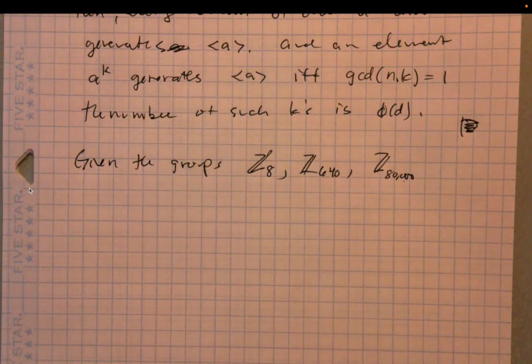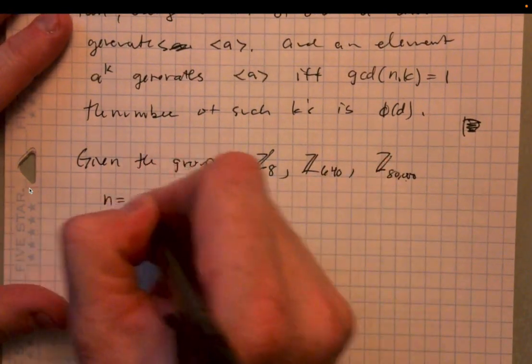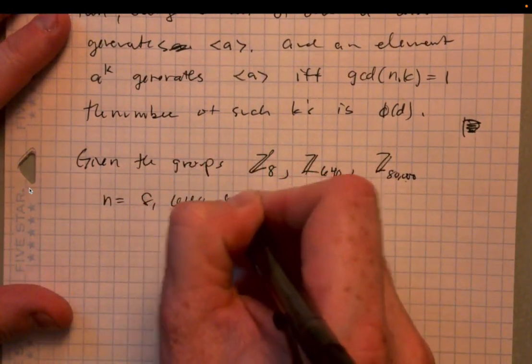The orders of these groups are, of course, 8, 640, and 80,000.